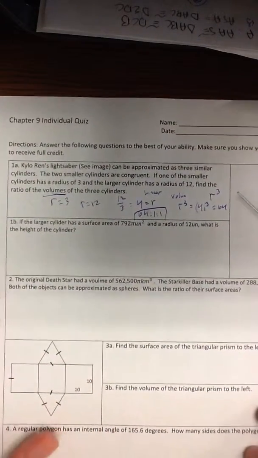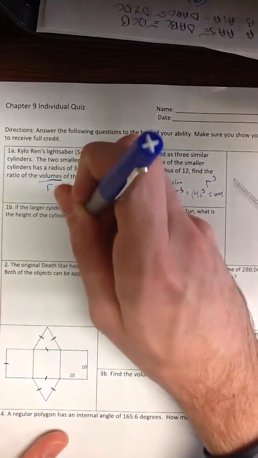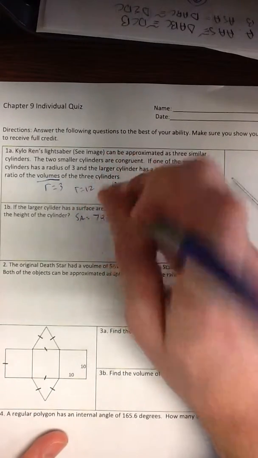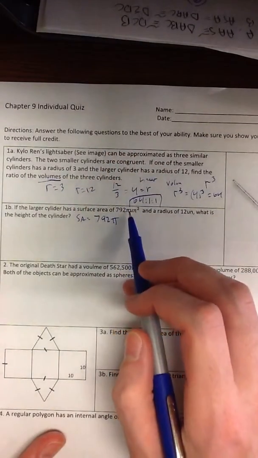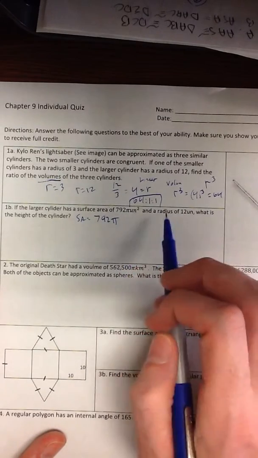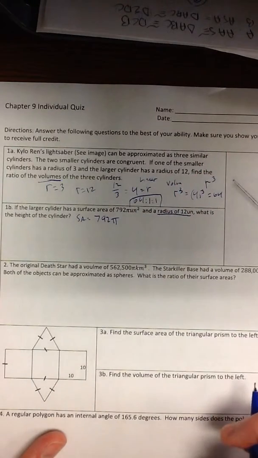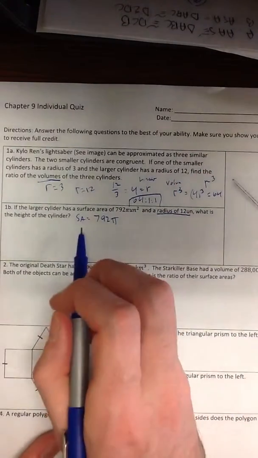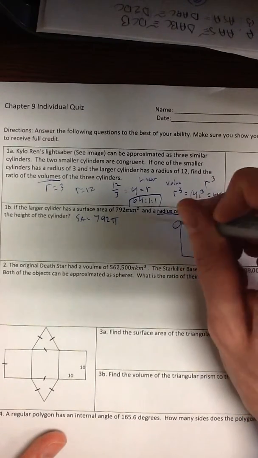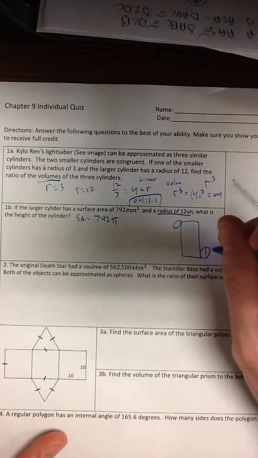For the second one, we're given the surface area of the large cylinder. That surface area is 792 pi. We should be a little bit suspicious that we got a pi right there. Typically those will kind of bow out of the problem. We also have a radius of 12. We want to find the height of the cylinder. Since we know the surface area, I can draw a nice net. So we know the radius is 12.